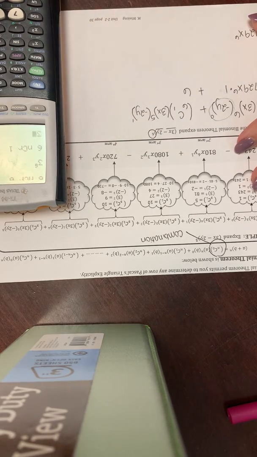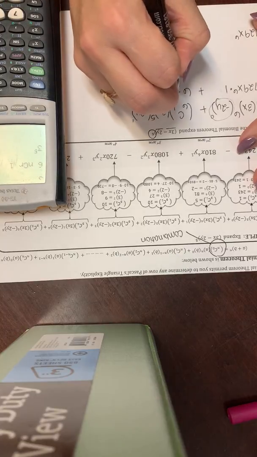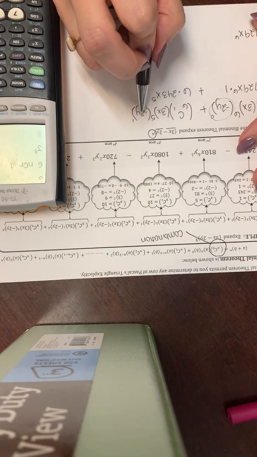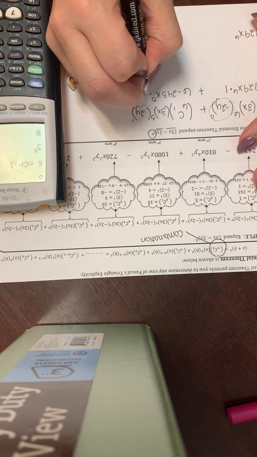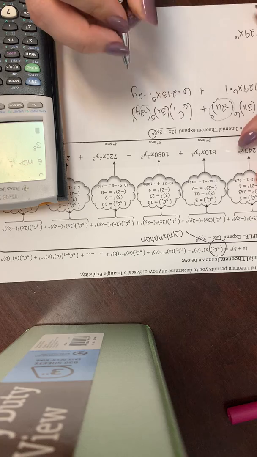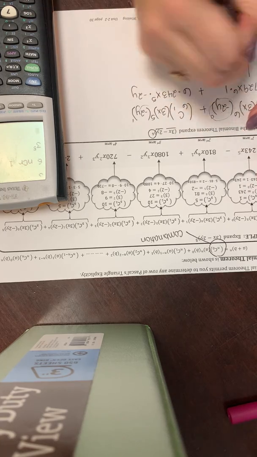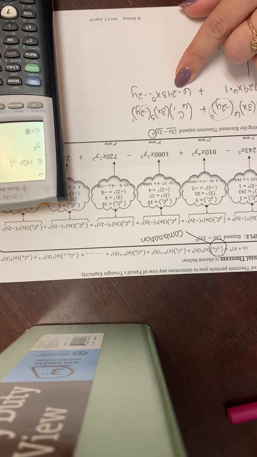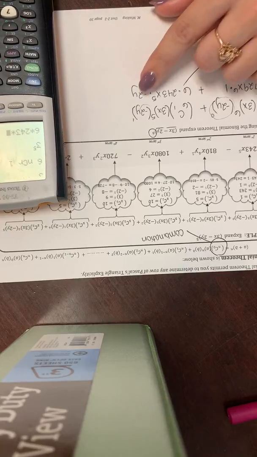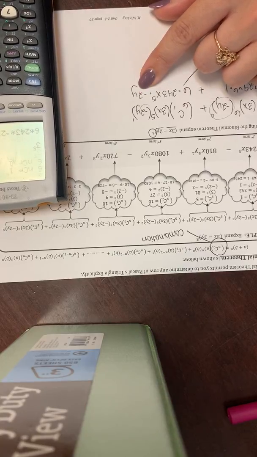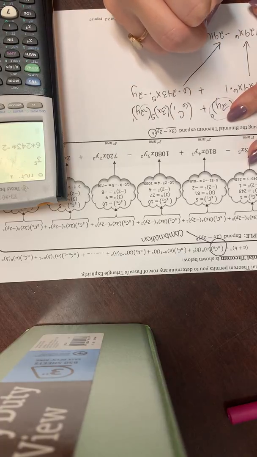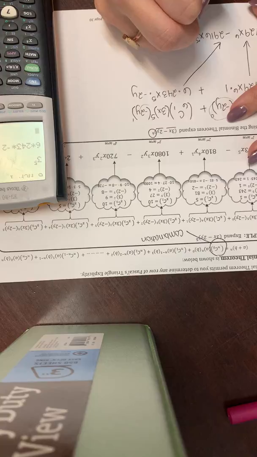3 to the 5th power gives you 243, x to the 5th power. Negative 2 to the 1st power is still going to be negative 2, and y. So when I reduce this, 6 times 243 times negative 2 gives us negative 2,916 x to the 5th and y.